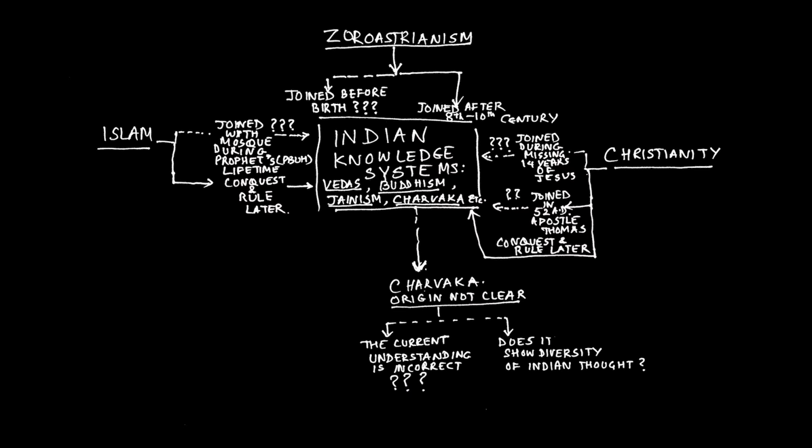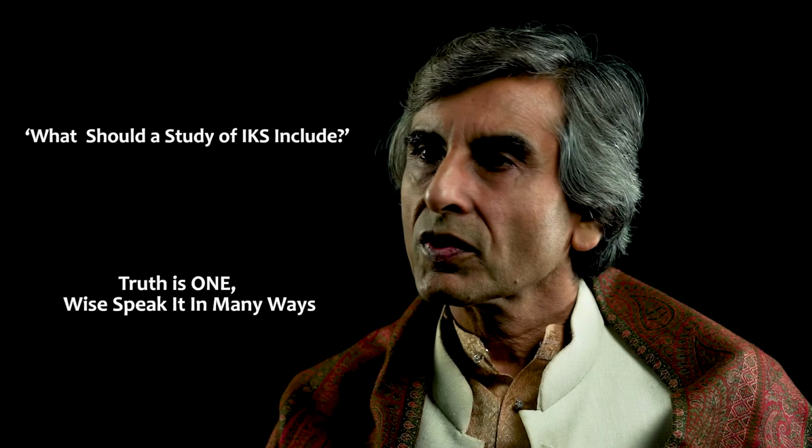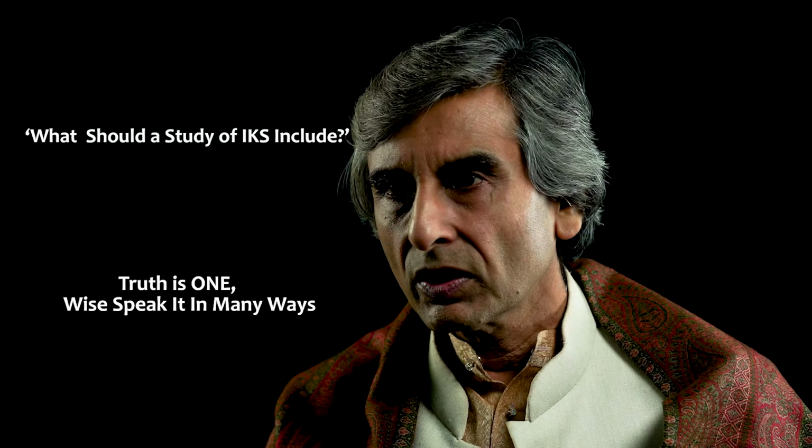Indian knowledge system includes Charvak philosophy. Its origins are not clear, so can its interpretations be trusted? Either way, its hedonistic interpretation, challenging all or many precepts, shows diversity of the Indian knowledge system. What should a study of Indian knowledge systems include?